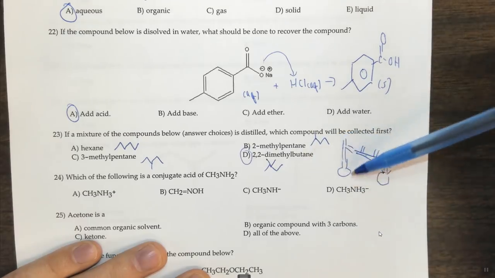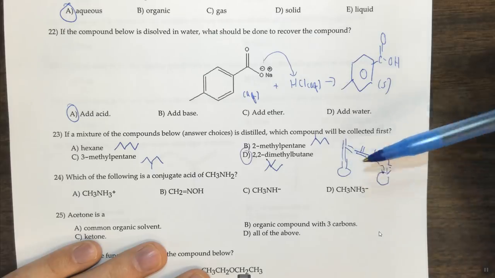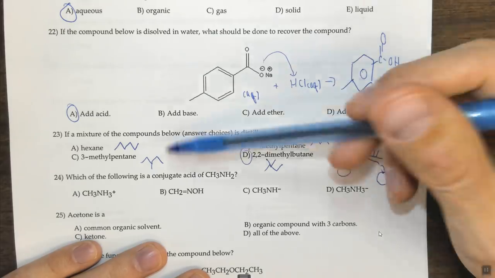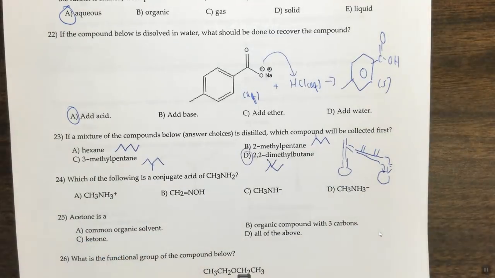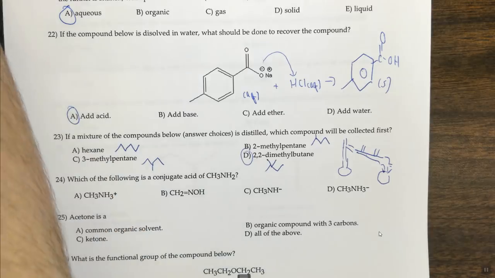Now, you may be wondering, do these compounds have different enough boiling points to do simple distillation? And the answer to that is probably not. You would probably need a very advanced fractionating column to actually separate these types of molecules because they're so close. However, in theory, the molecule that would come out first is 2,2-dimethylbutane.